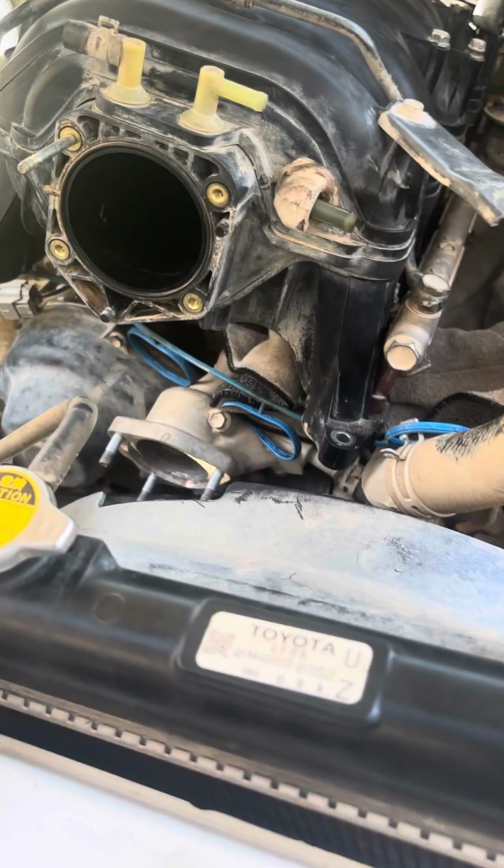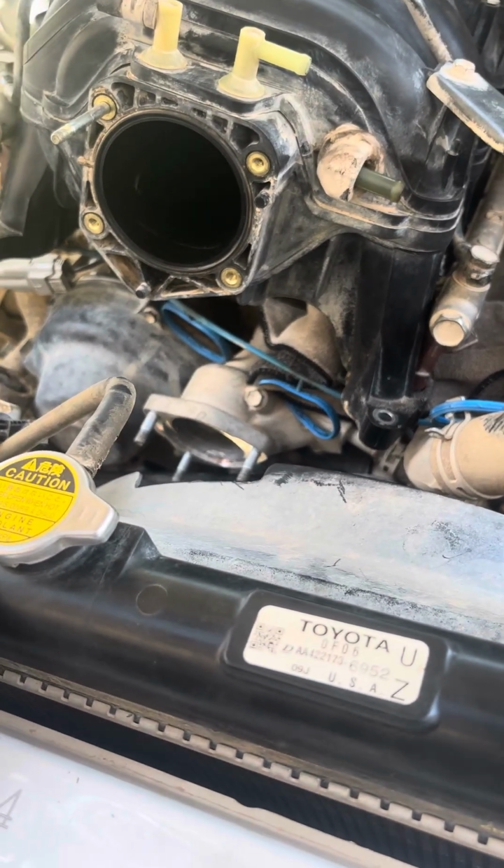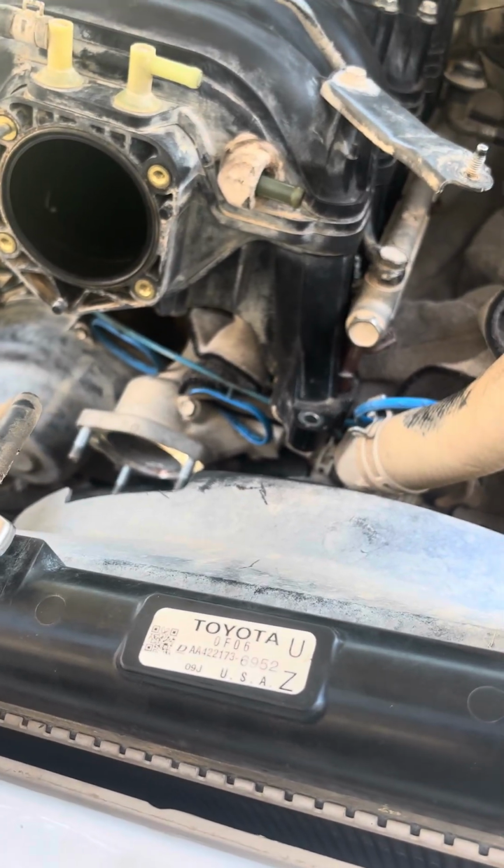Nearly destroyed my engine. So I just want to advise everybody, when you're doing work like this, you gotta be patient, because there's a lot of things you need to pull out. There's a lot of things you need to connect back in.